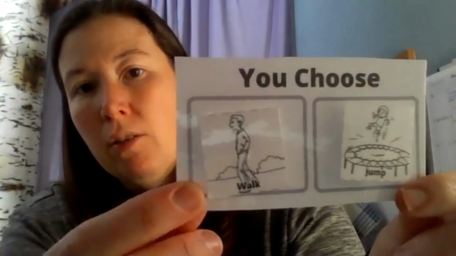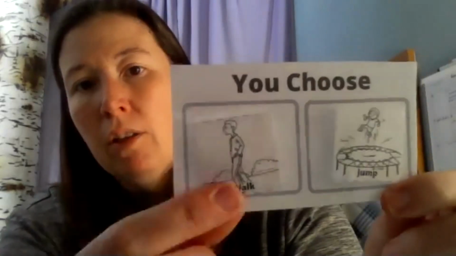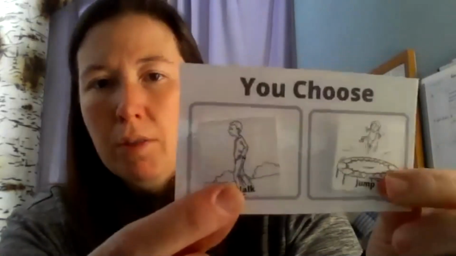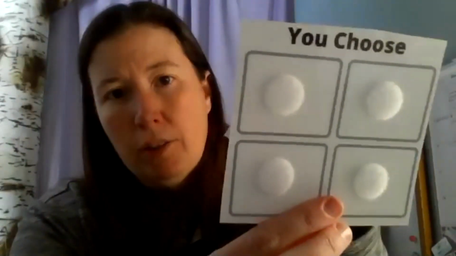and having two options, jump or walk. Do you want to go for a walk? Do you want to jump on the trampoline? You choose. And then this is more manipulative because you can take it off. You can change these up. Maybe it's a choice board with 4 choices. So really figuring out what makes sense for the individual you're working with and what you're trying to accomplish.